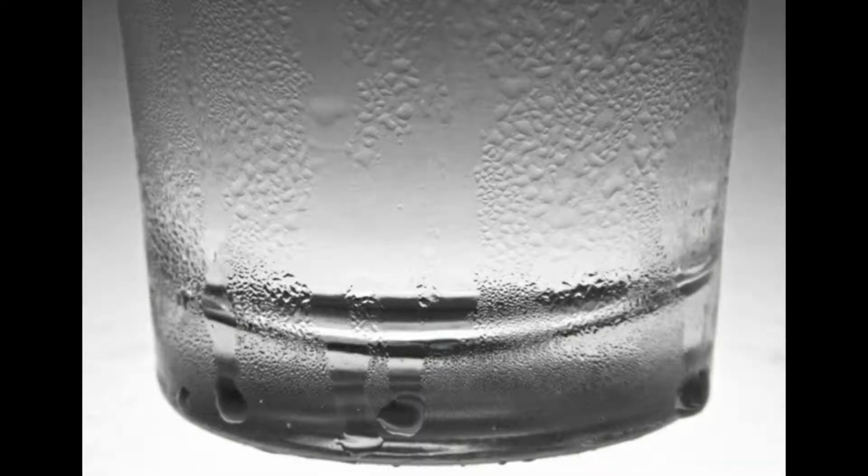The third property of air is that air has moisture. So we can show this through an activity. Take an empty glass, put some ice cubes and cold water in the glass and leave it for some time. We will see tiny droplets on the outer surface of the glass, and this proves that air has moisture.